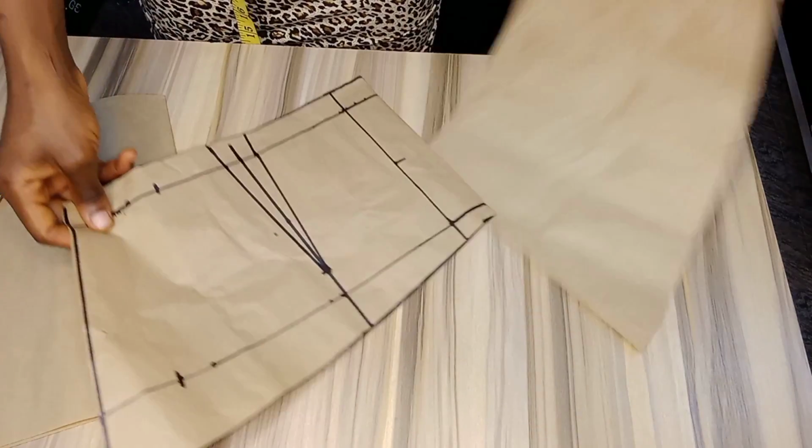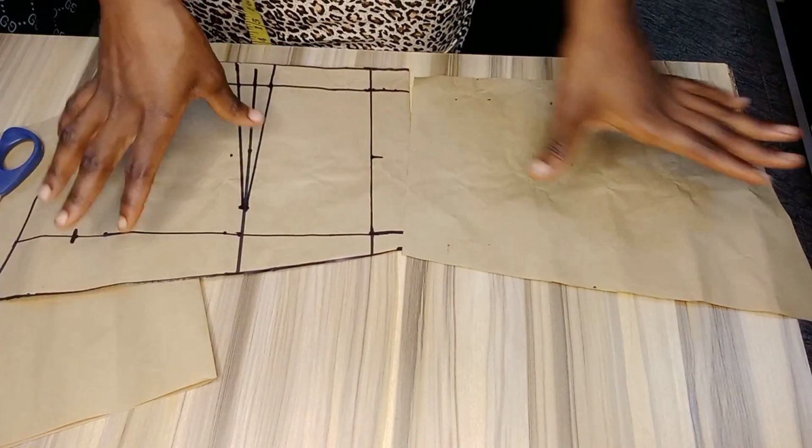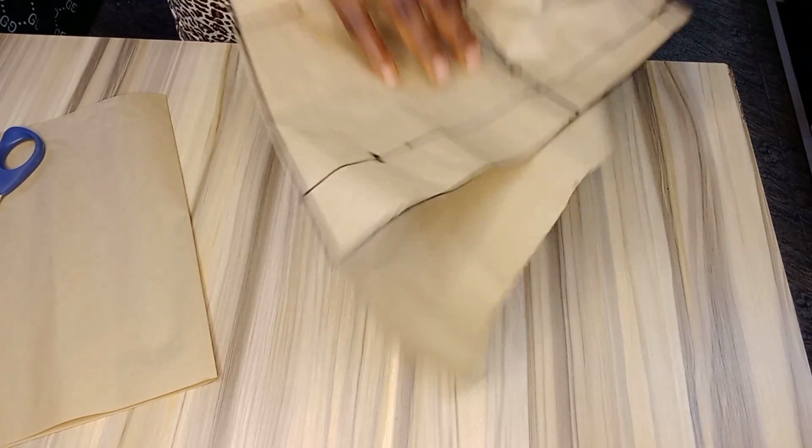And this is what you have at the end, which after you join together with the front to create your tube dress.